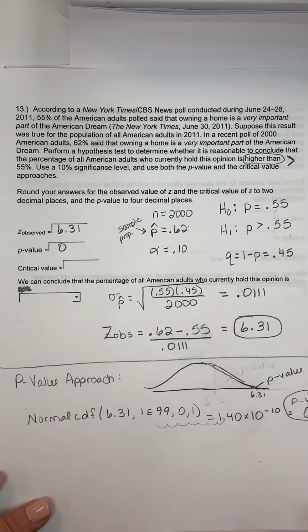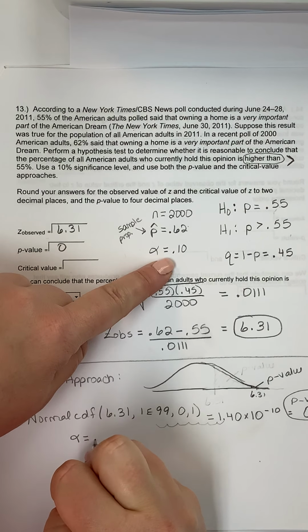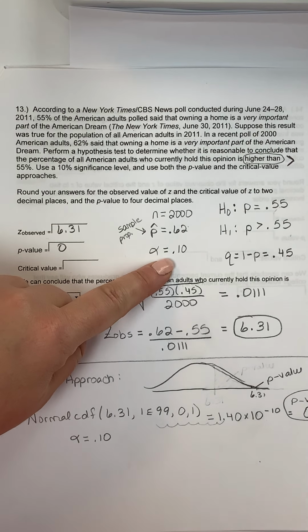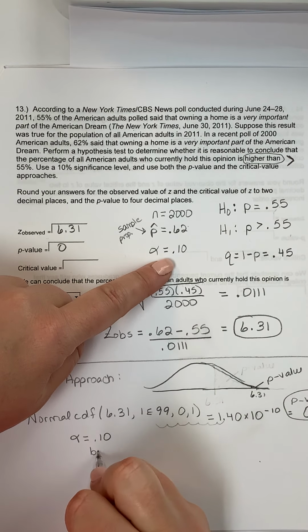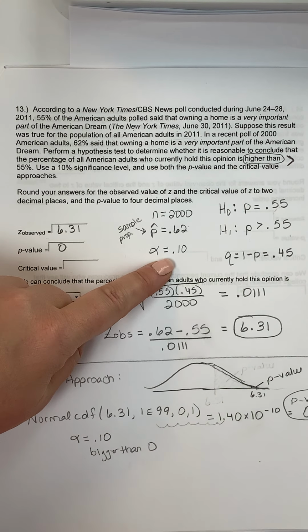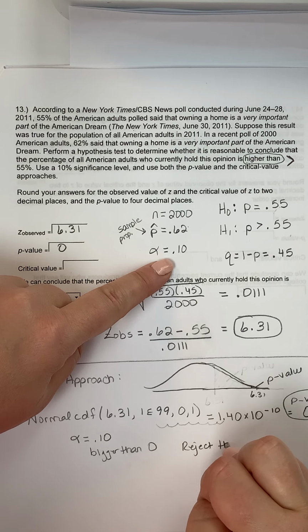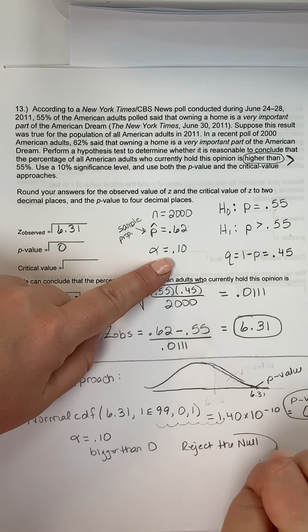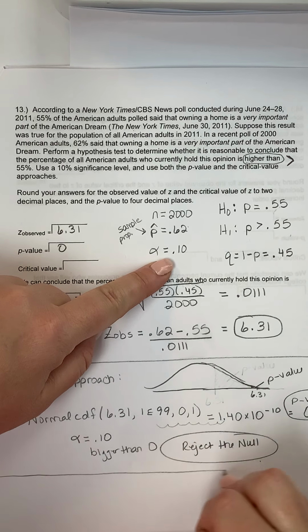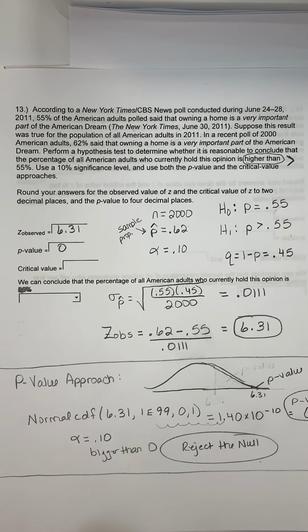All right, now my alpha is 0.1. Is 0.1 bigger than 0? Of course it is. This means it is significant enough. We are going to reject the null. That would be our decision, to reject the null. Okay, so let's keep going.